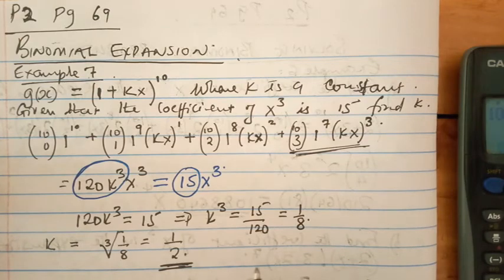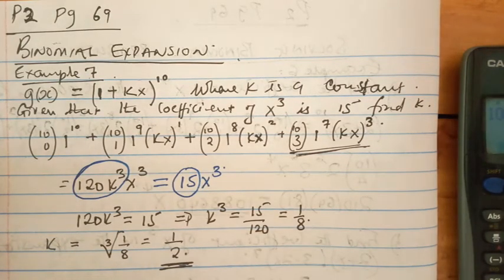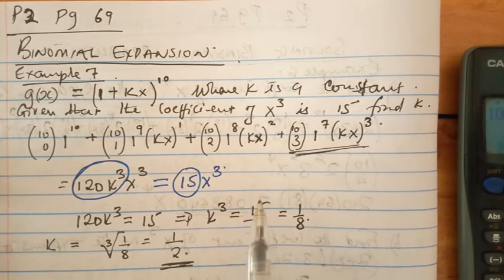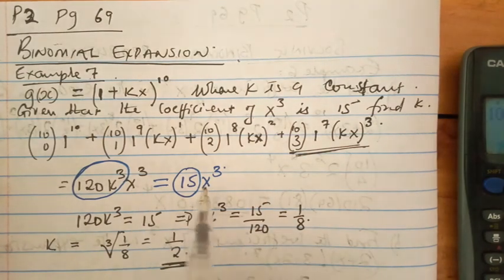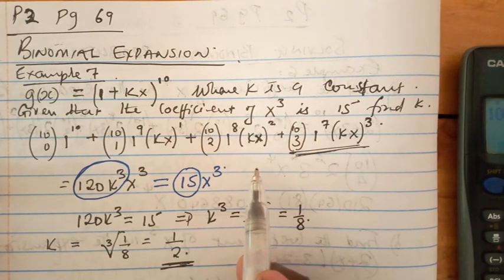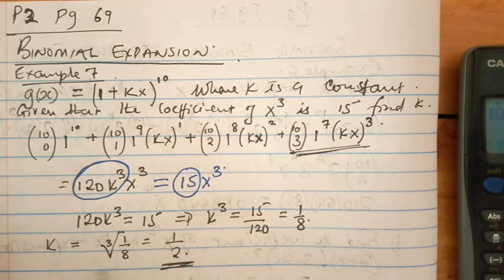Moving forward, we should be able to look at example 8, but don't forget the binomial expansion method, either factorial, Pascal's triangle, or the nCr method, which we have used. And with the help of the calculator, it is very easy to get there. So our k is a half, and that is it. All right.